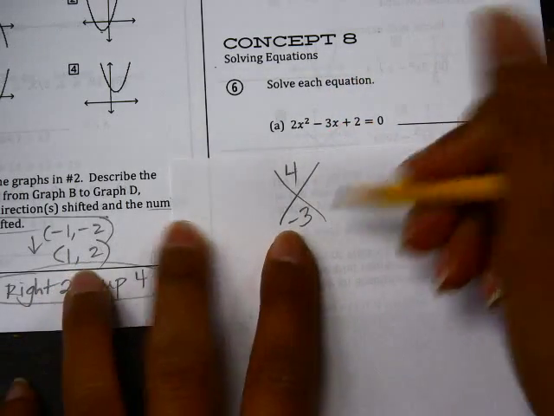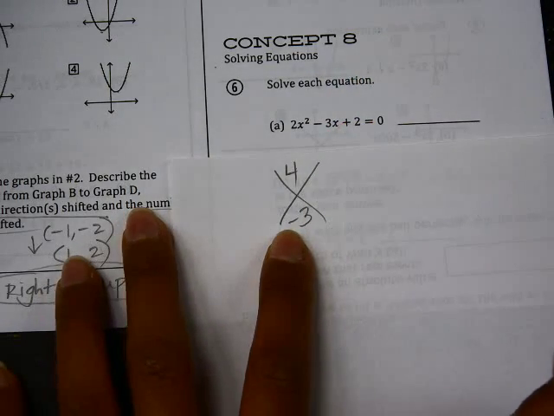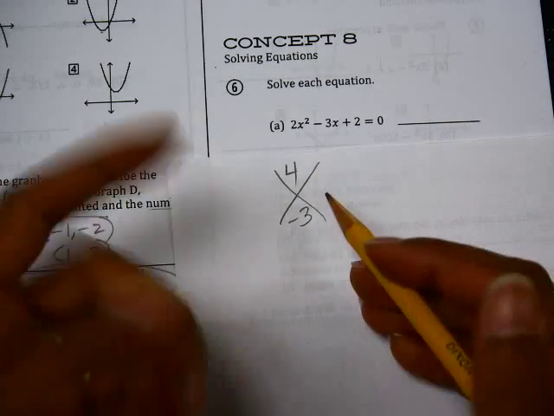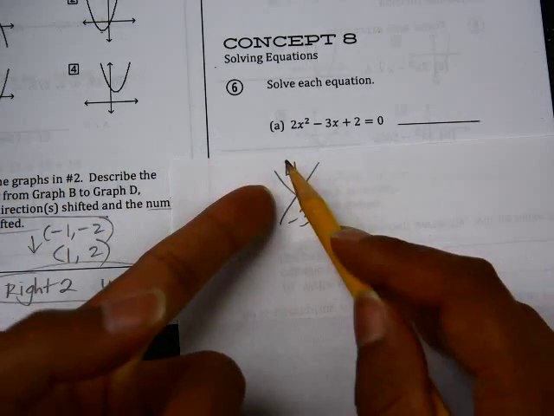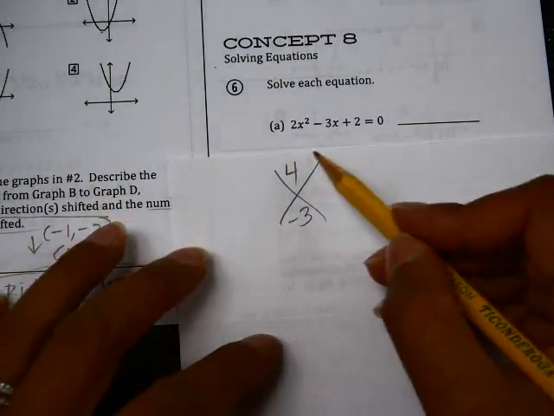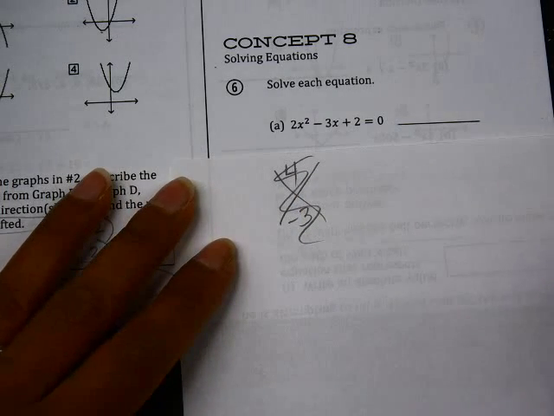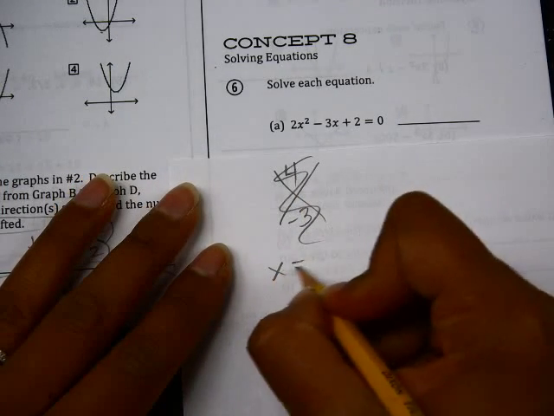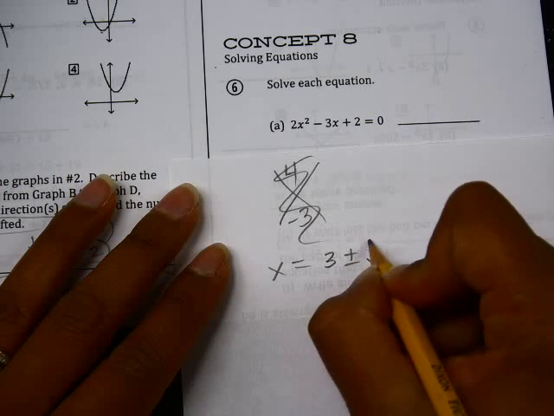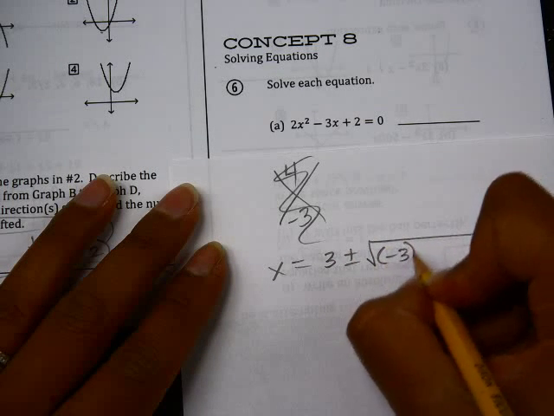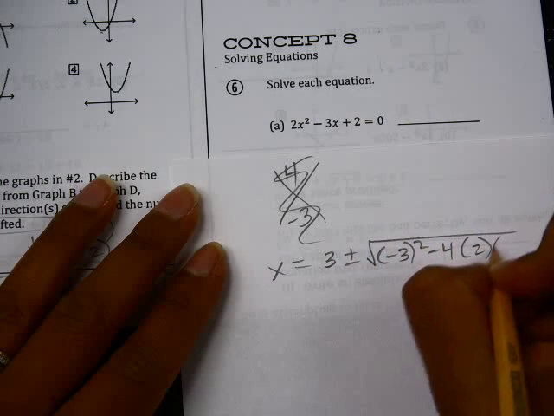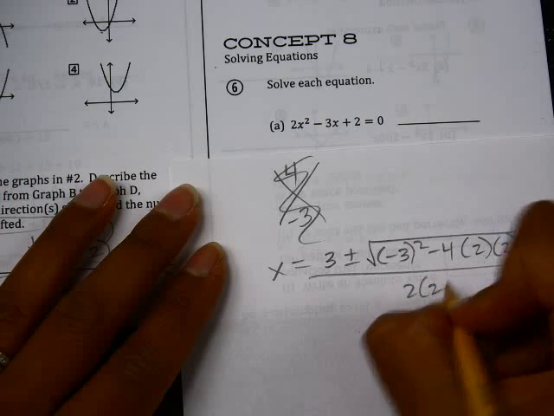A times C and B. So if you start trying, there are no two numbers that multiply to positive 4 but add to negative 3. So scratch that, and then we could always use quadratic formula. So x equals negative b plus or minus square root of b squared minus 4ac over 2a.